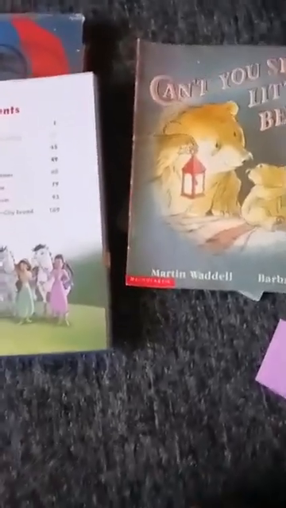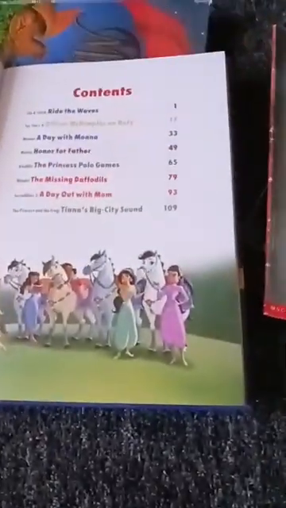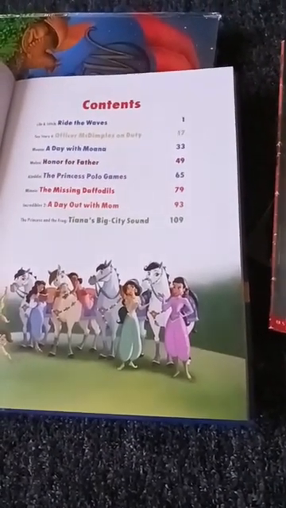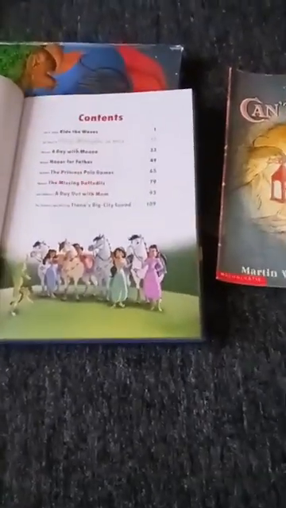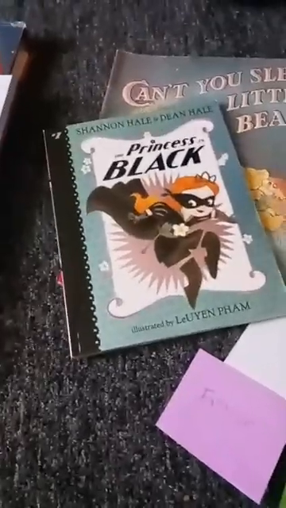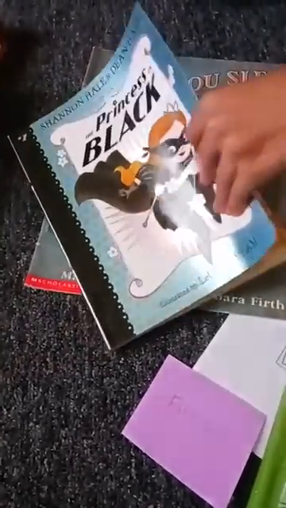Oh, so they only have the table of contents if it has more stories, and it doesn't have the table of contents if it's only one story? Right, basically. And when you start to get into chapter books, like The Princess in Black, can you open up to see if there's a table of contents in there?